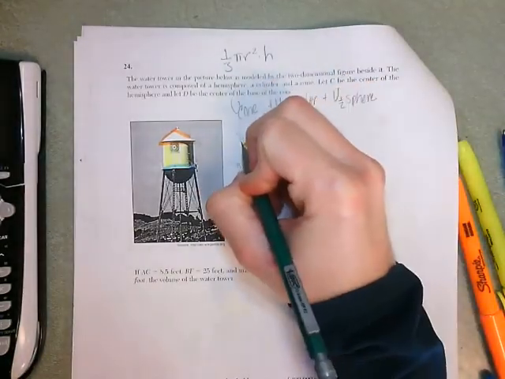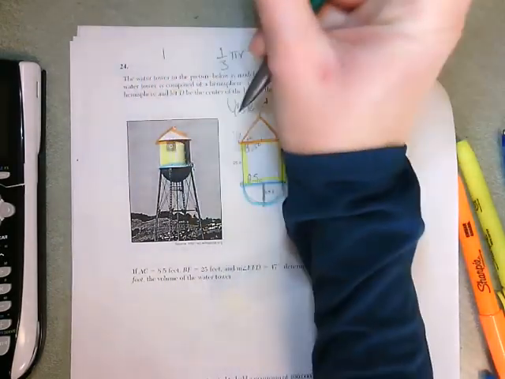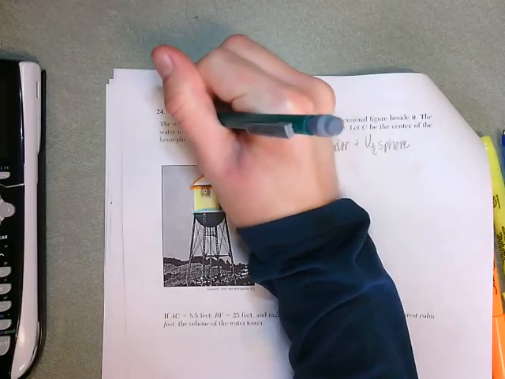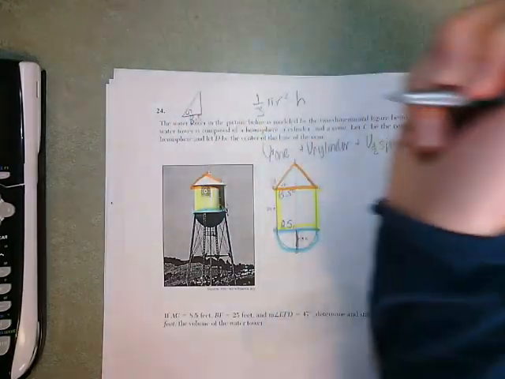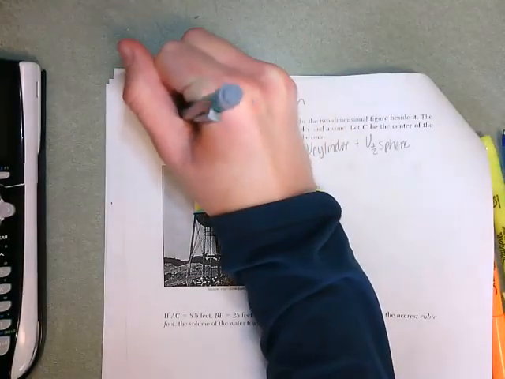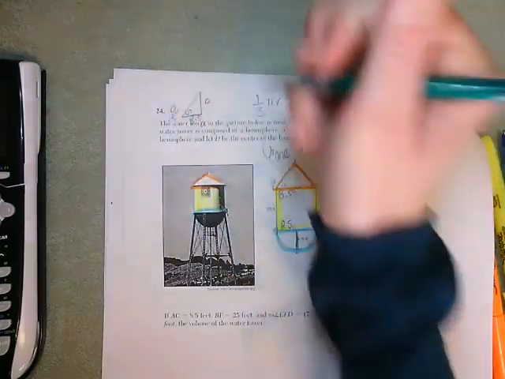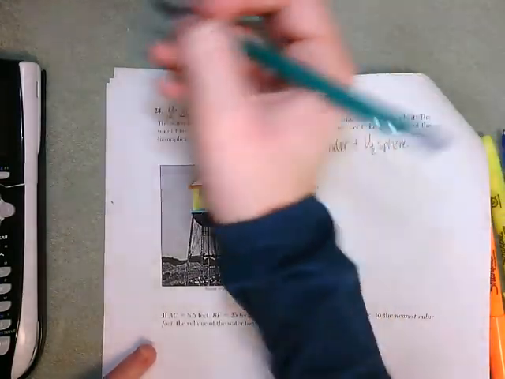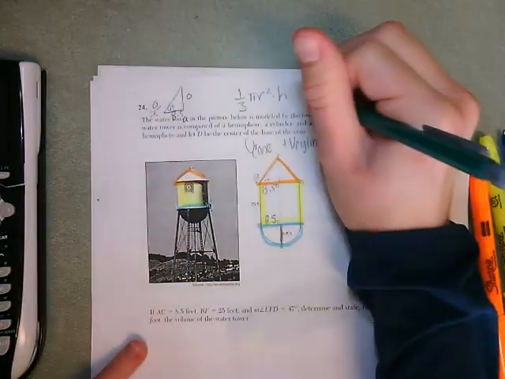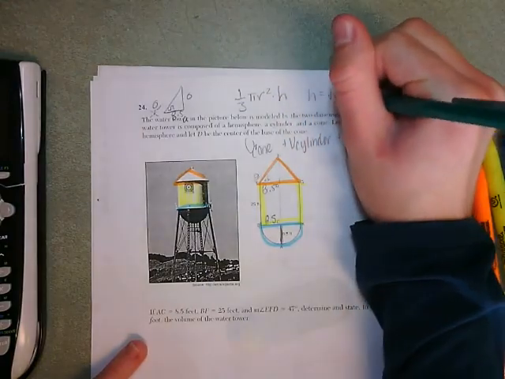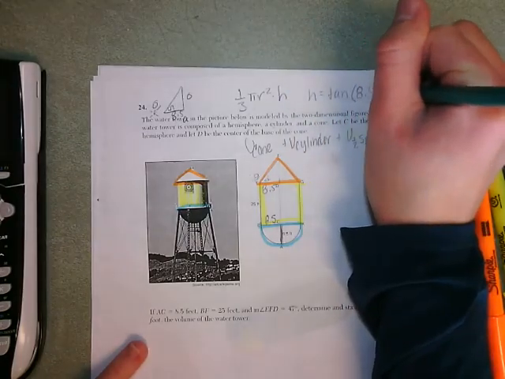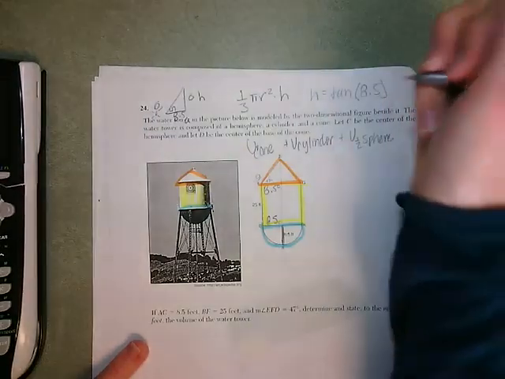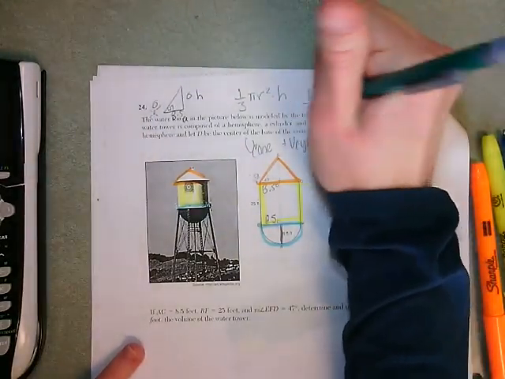Okay, so here is the triangle. Here's 47, here is 8.5. So opposite, adjacent, we're going to use tangent. So my height is equal to tangent of 47, and the height is the opposite, so this would be over 8.5.